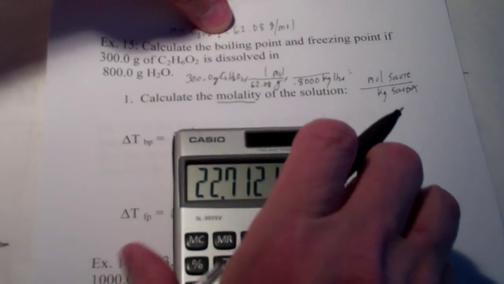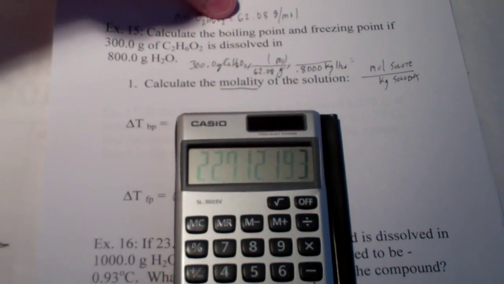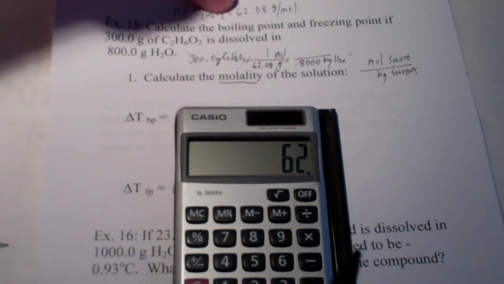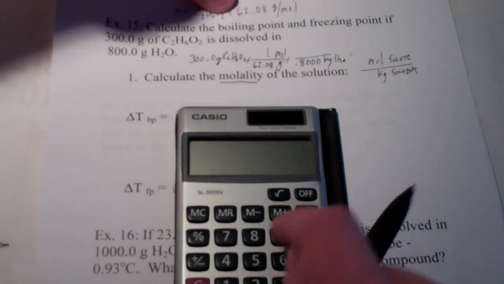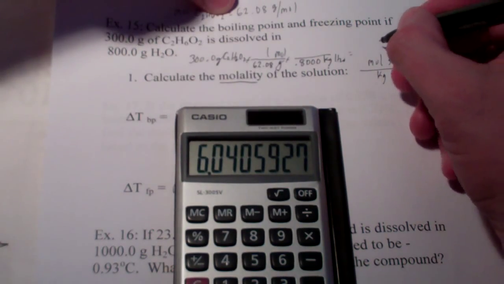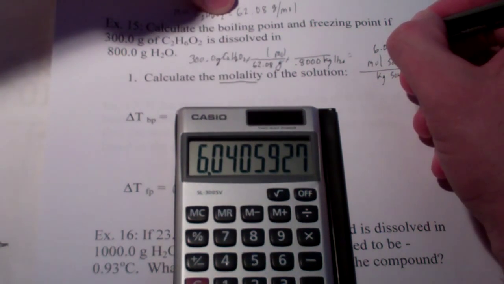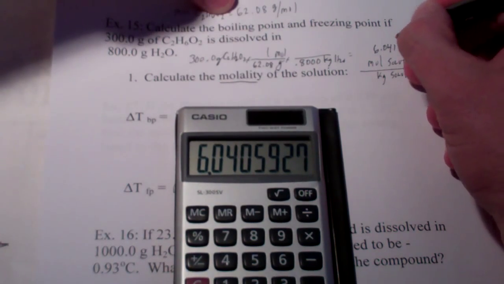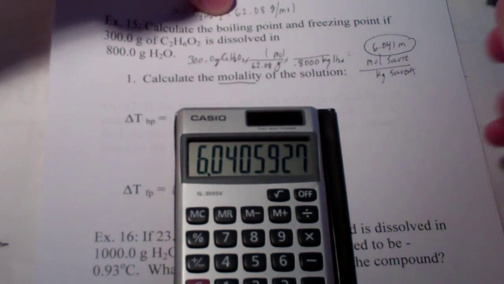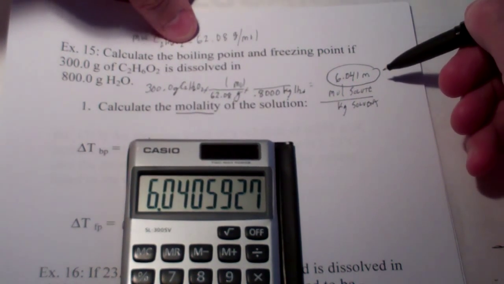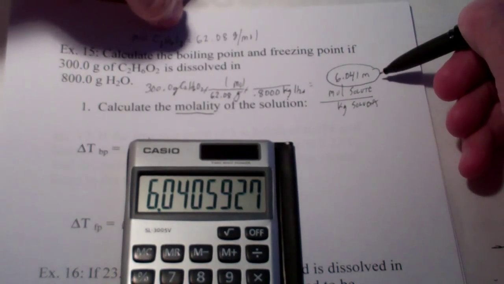So the molality turns out to be 300 divided by 62.08 divided by 0.8000. So I end up with a 6.041 molal solution. Now that's actually the hard part of this problem, calculating the molality.